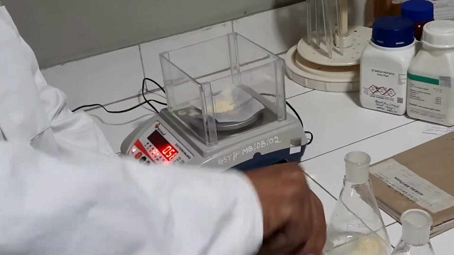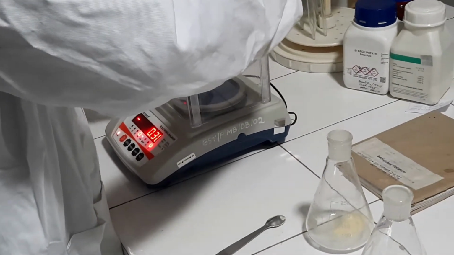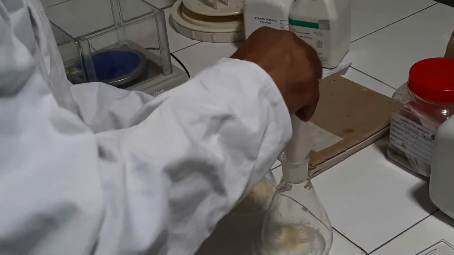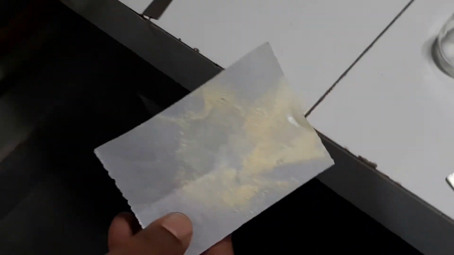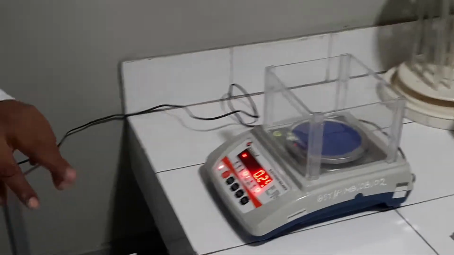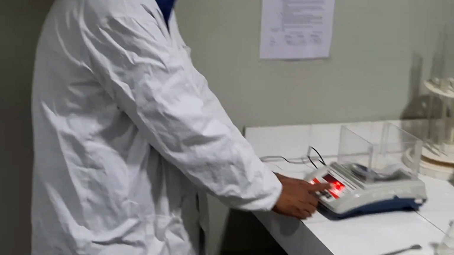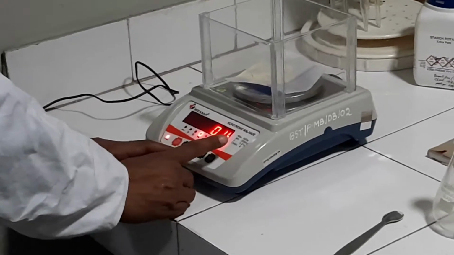I should say one thing to you: you see it is already sticking to the paper, due to its hygroscopic nature. When you weigh, the last digit on the right hand side should be overlooked.